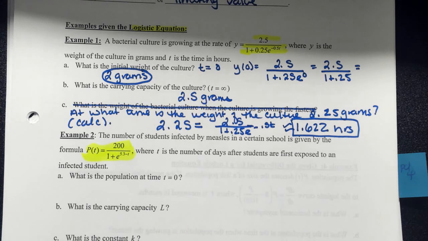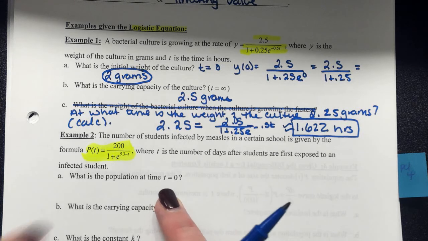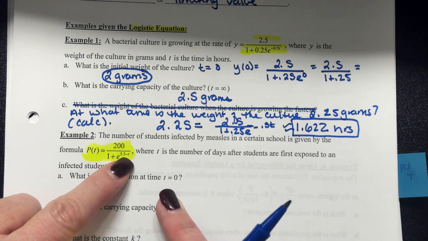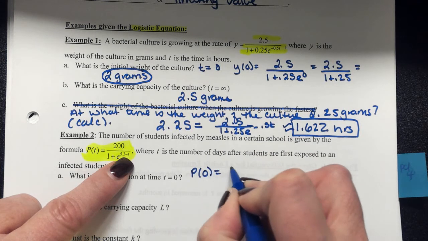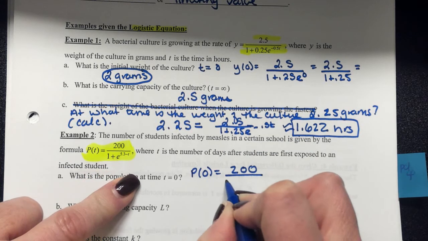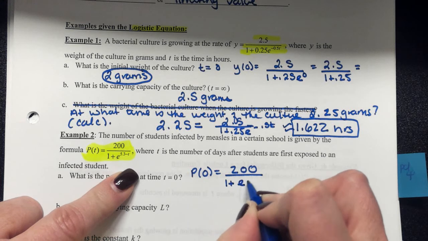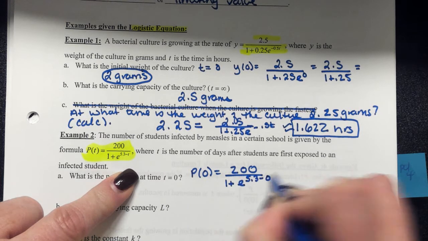So what is the population at t equal to 0? What I'm going to do is simply plug 0 into this equation for T. So P of 0 is equal to 200 divided by 1 plus e to the 5.3 minus 0.